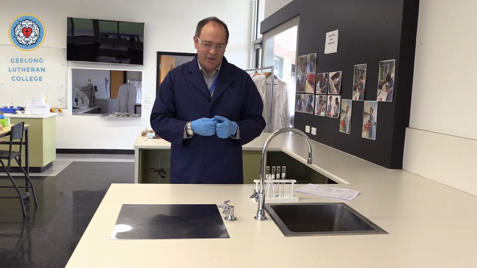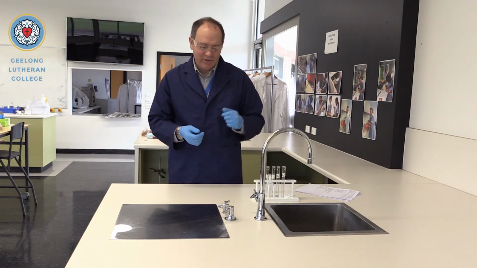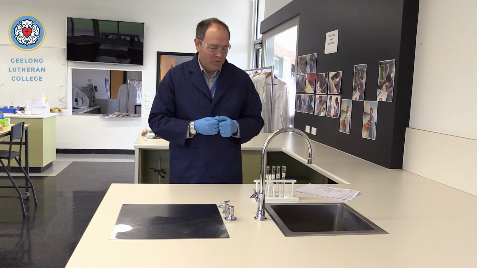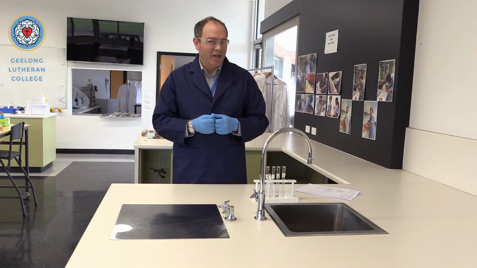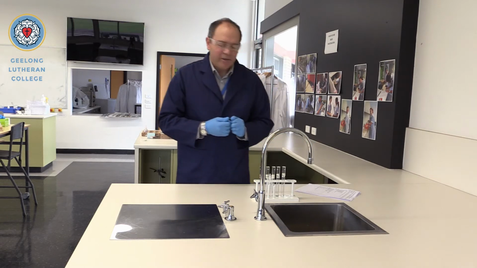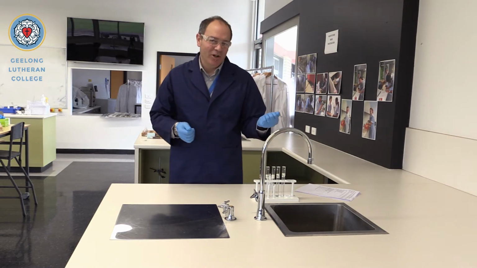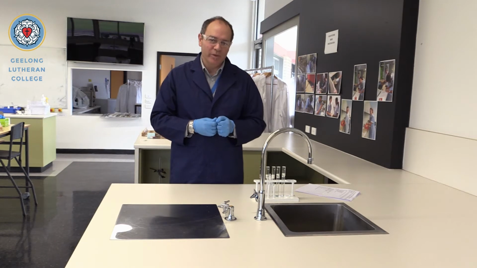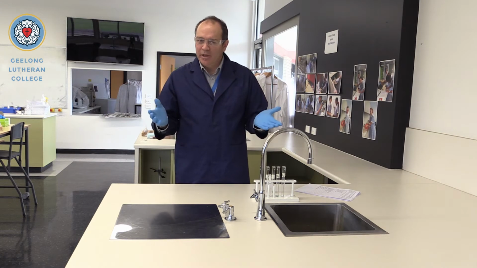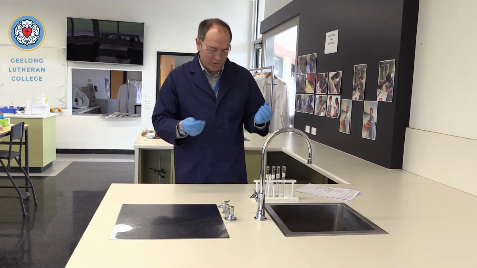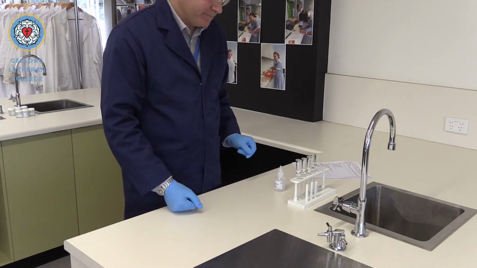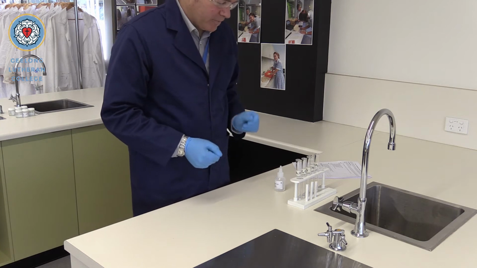This prac relies on us adding acid, a weak acid, to the carbonate compound, and what happens in that situation is that a metal chloride, water and carbon dioxide gas is released when we do that. So in your results, really you'll be looking for what's going on when I add this dilute hydrochloric acid to the compound. So I've prepared this already.